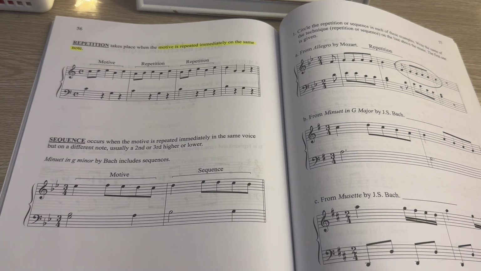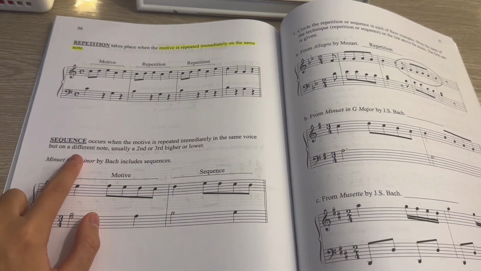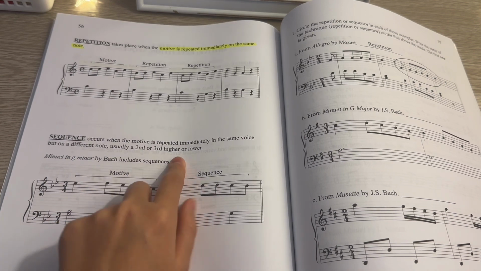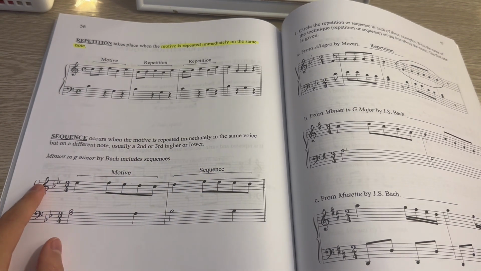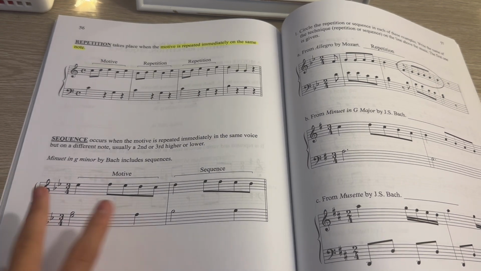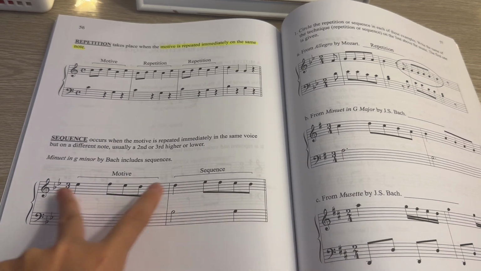Sequence occurs when the motive is repeated immediately in the same voice, but on a different note, usually a second or third higher or lower. Here is Minuet in G minor by Bach, which includes sequence. This is a motive, and then we see it's really similar.